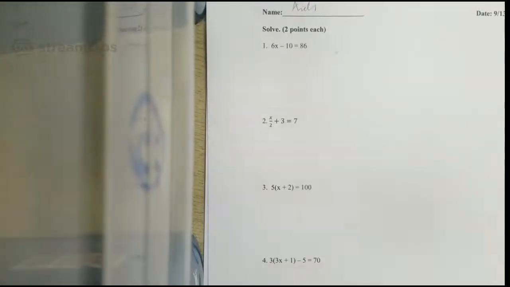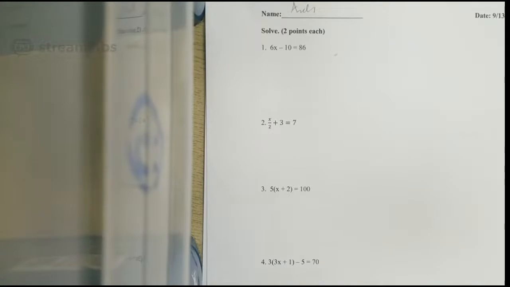Testing, testing, testing. Testing, testing.